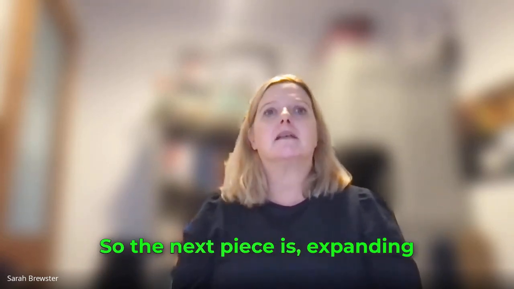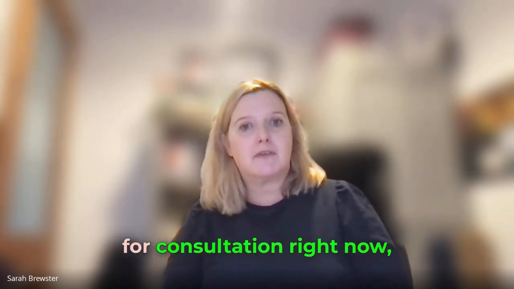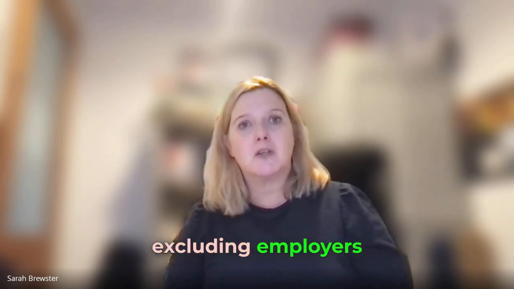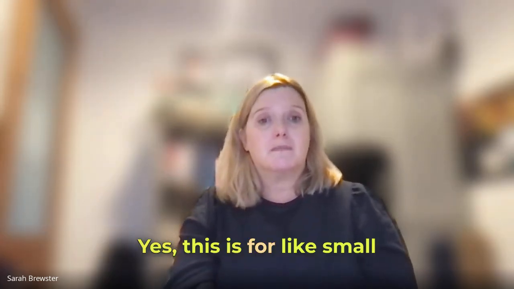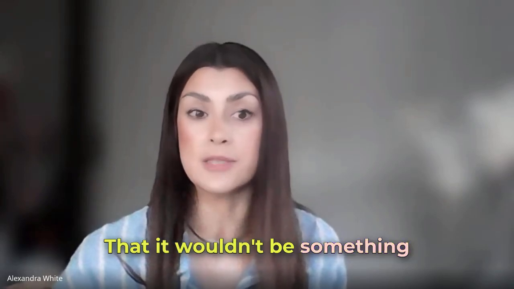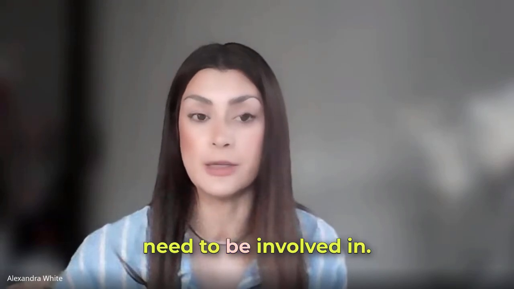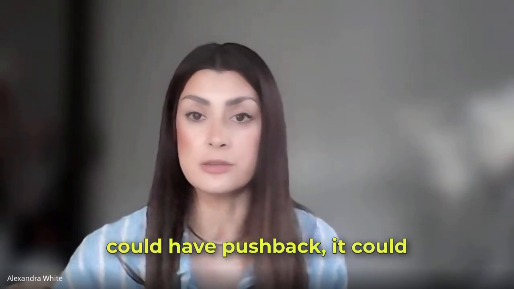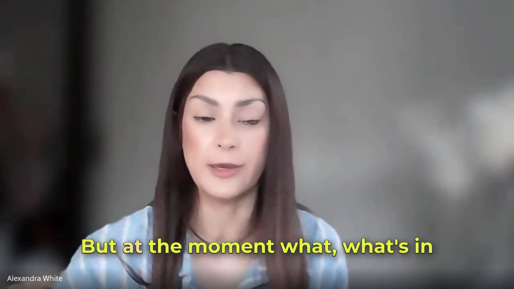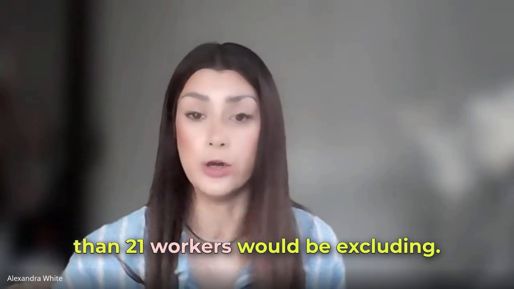So the next piece is expanding trade union rights, including the right of access to workplaces. Again, something that's out for consultation right now, but the government proposes excluding employers with fewer than 21 workers from the new right of access. Yes, this is for small employer protections, I guess, that it wouldn't be something that small businesses would need to be involved in. But as with any consultation, that could have pushback, it could change, it could be different. But at the moment, what's in there is any employers with fewer than 21 workers would be excluded.